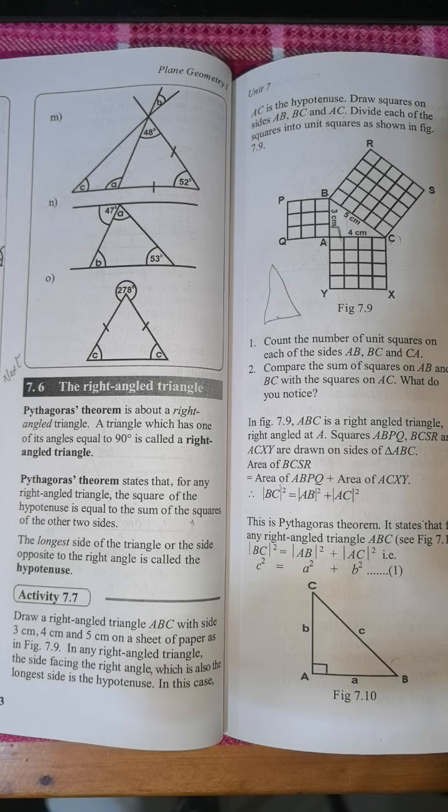So it means that all the variables or the constituents that we are going to deal with, all of them are squared. But the hypotenuse, which is the longer side, is the one equating to the other two sides, right? The sum of them.